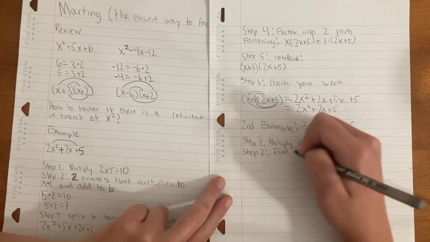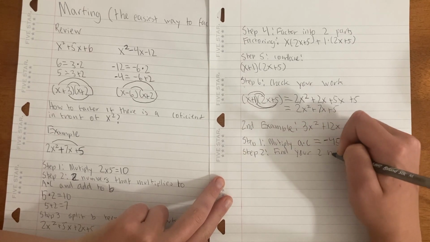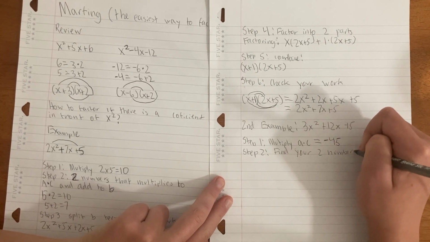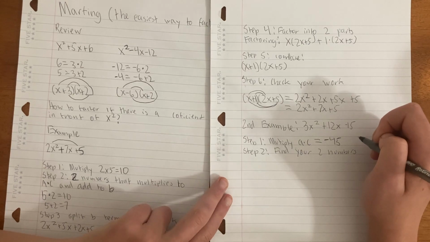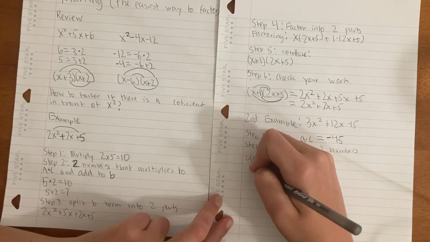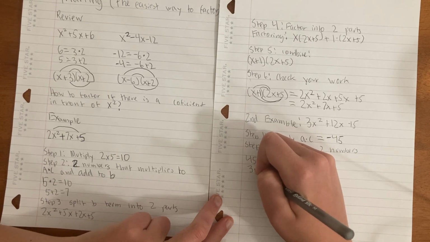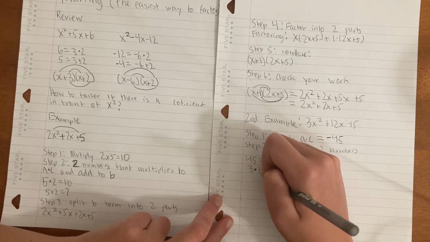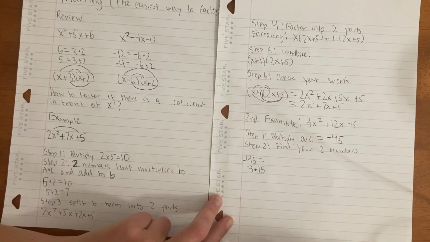Our step 2 is to find our two numbers that we're going to split b into. And remember, they have to add to b and multiply to the number we got in step 1. So this one is a little bit harder. But I find it easiest to think of all the different factor pairs that multiply to our number that we're trying to multiply to, which in this case, again, is negative 45. So just starting out, simply 1 times 45, or negative 1 times 45 in this case because it's negative, that definitely doesn't add to 12.